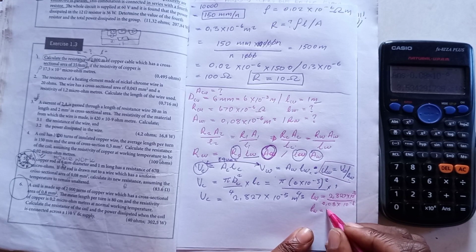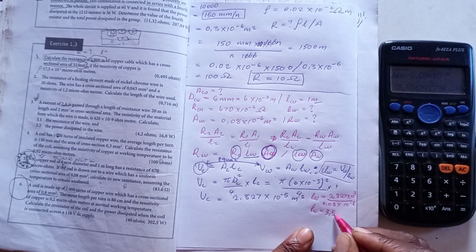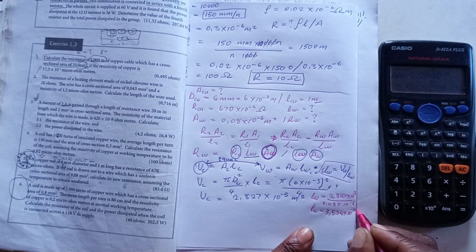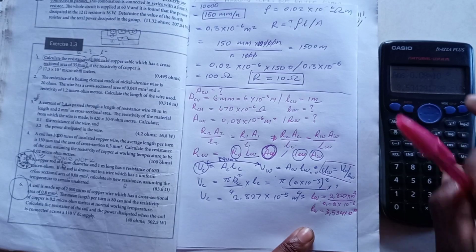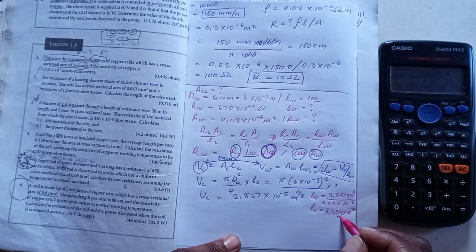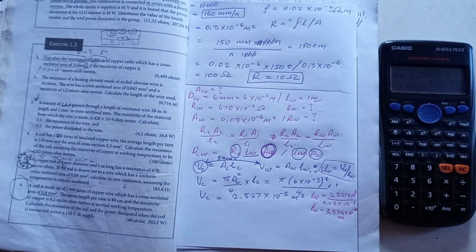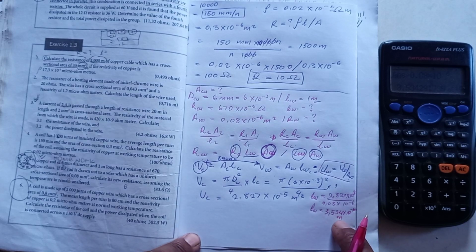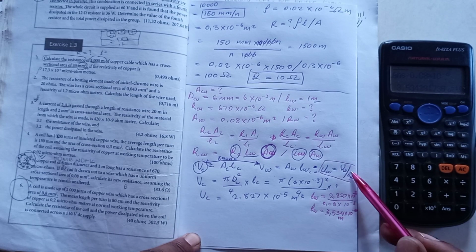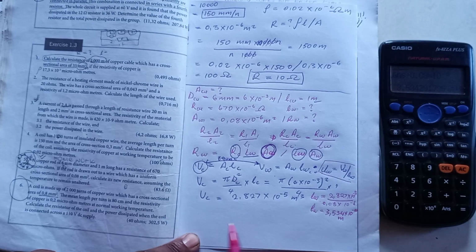It's said to be 3.534 times 10 raised to negative 10, as we can see, and this is in meters. So now we can calculate, because we're dividing meter cubed by meter squared, so we are in meters.